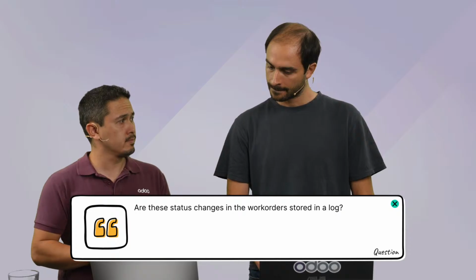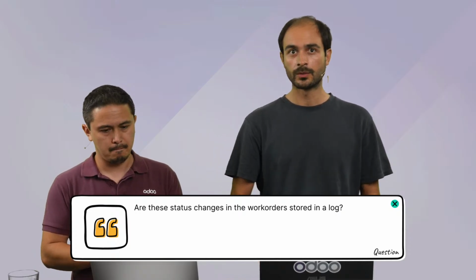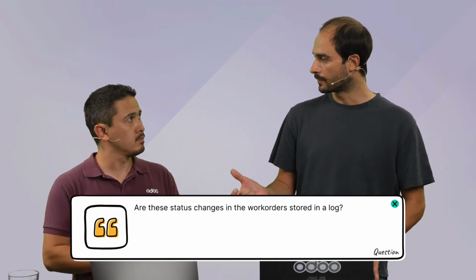That's great. Then a question from Ard. Are these status changes in the work orders stored in a log? I guess he's referring to what you showed in the presentation, where you can easily change the statuses of the work orders manually. It's a good question. No, because in the work orders at the moment there is no chatter, which is usually where we store changes in an object in Odoo. But it's good feedback, and we will consider it.